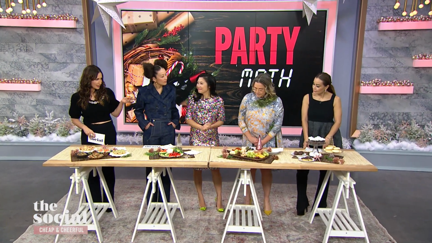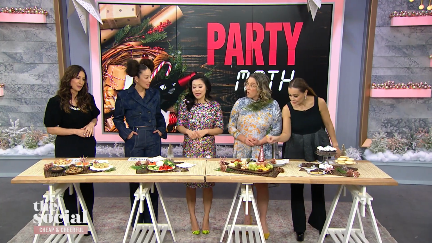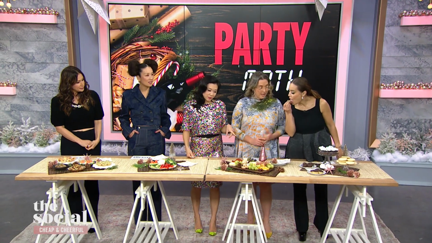We're going to move on to another grazing table staple, the charcuterie board. Everyone loves one. This is one where I feel like I end up with all kinds of excess cheese and meats afterwards. So how much would you calculate? Cheese is not cheap at all. I love a charcuterie board, but you're right, it's not the cheapest.